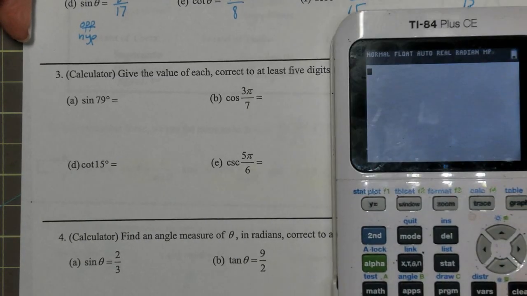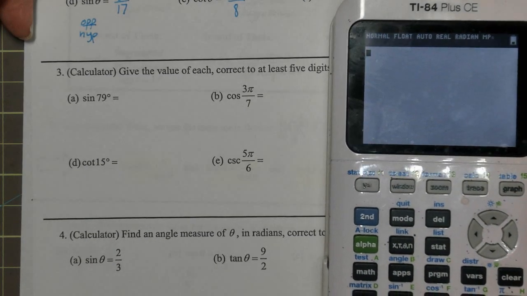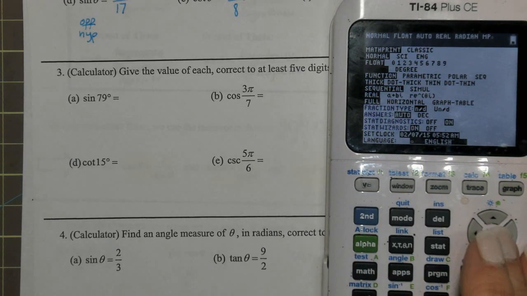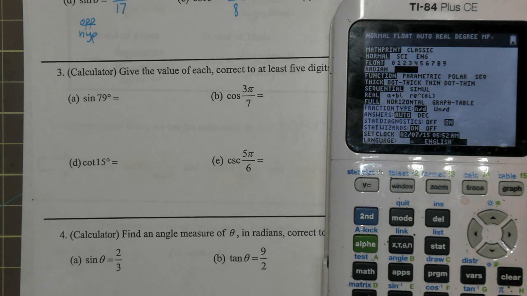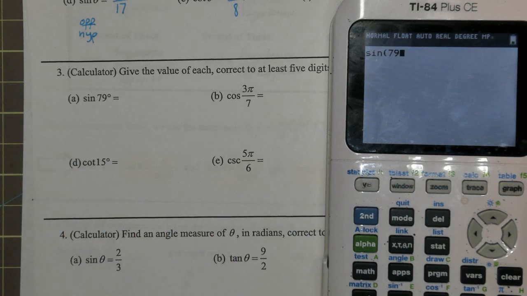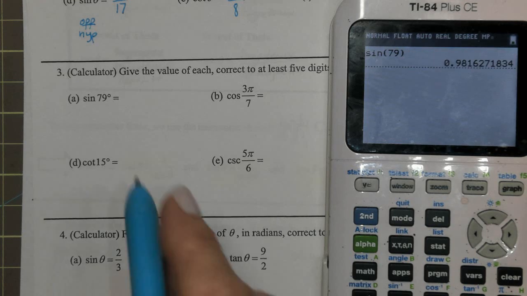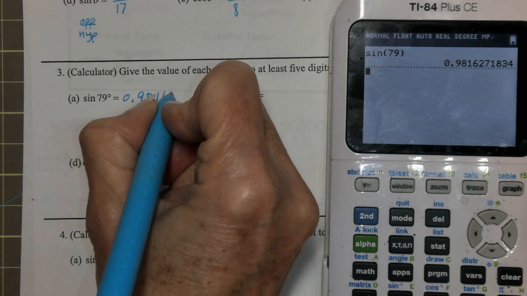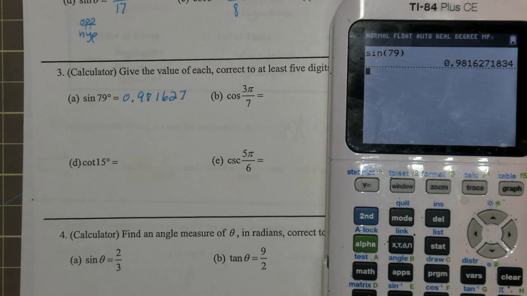How about that? Okay, I'm going to go to my mode, change it to degree mode. It defaults to radian mode, thank goodness, but change it to degrees. And then on our home screen, sine of 79 is 0.9816, at least 5 places. They said at least 5 digits after the decimal point.